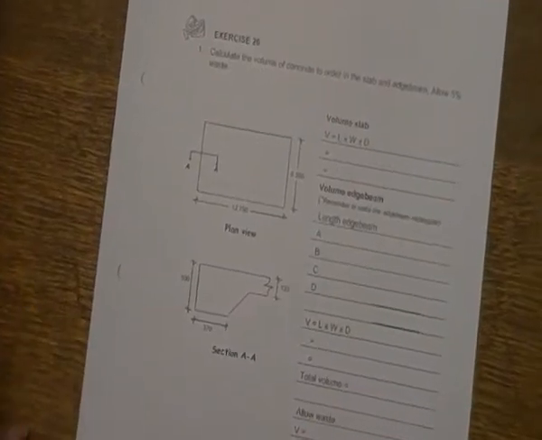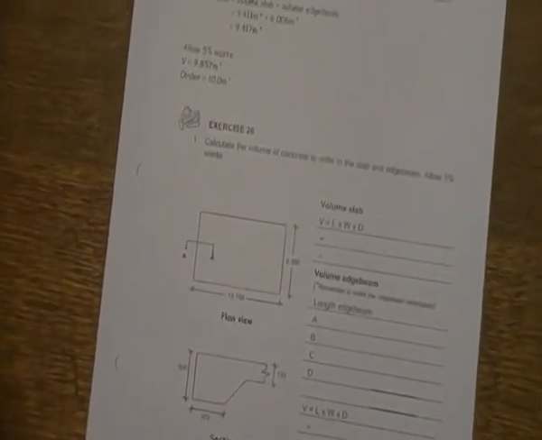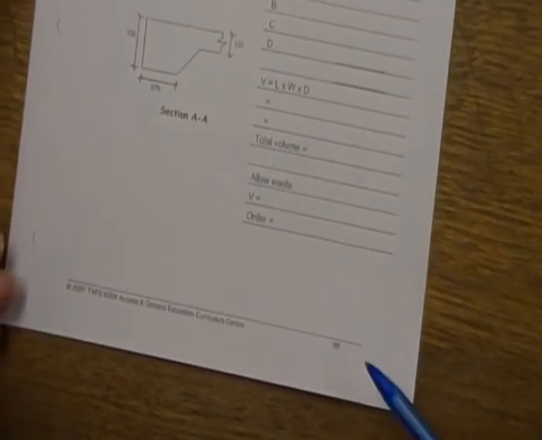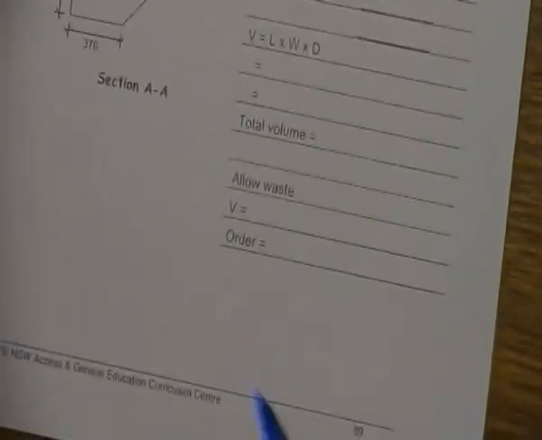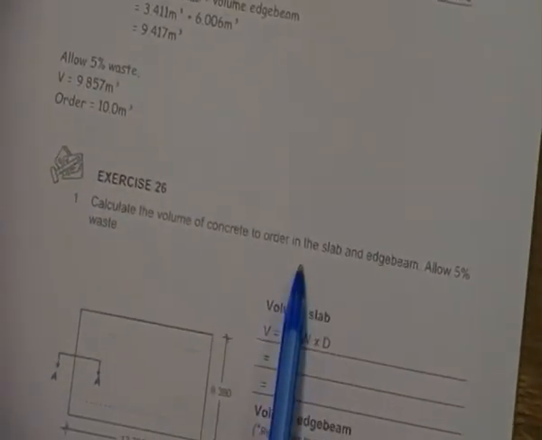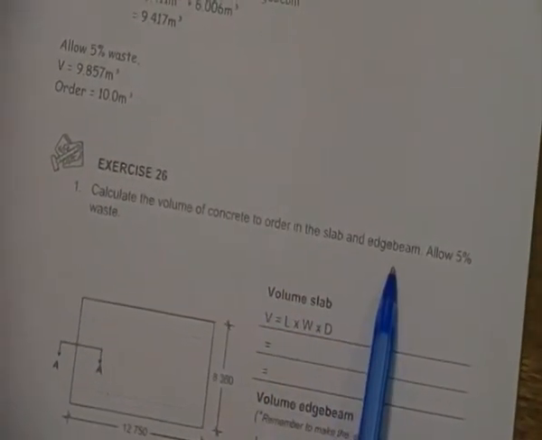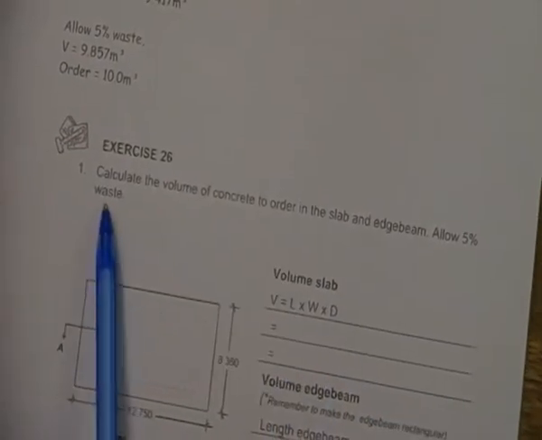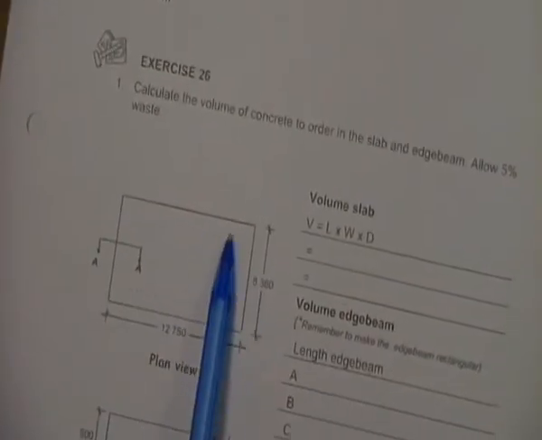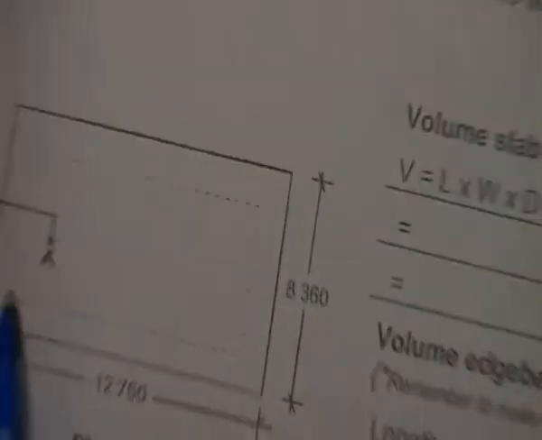We're going to do exercise 26, question 1. Now, in my book it's page 89, but it may be a different page in your particular publication. Reading question 1: calculate the volume of concrete to order in the slab and edge beam, allow 5% waste. So we have our slab here, and our edge beam is the dotted line here.